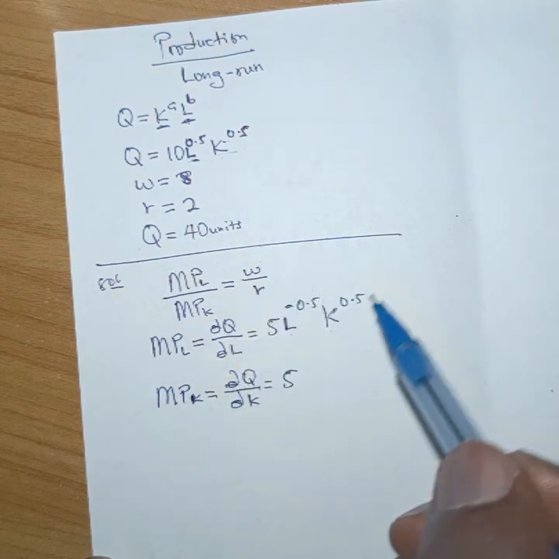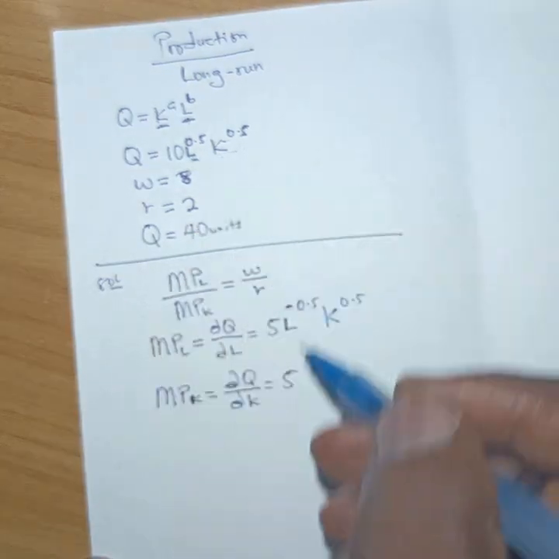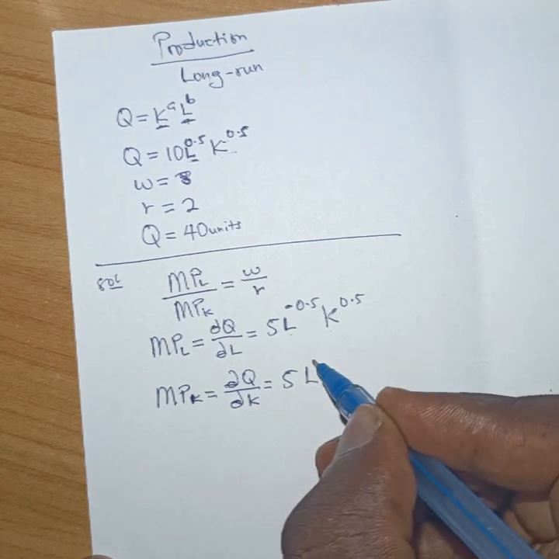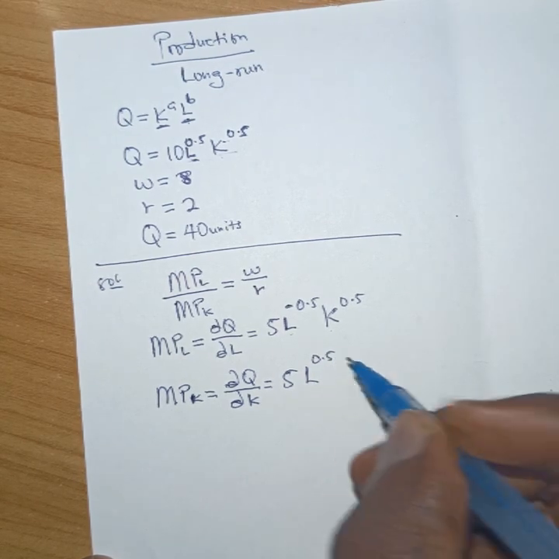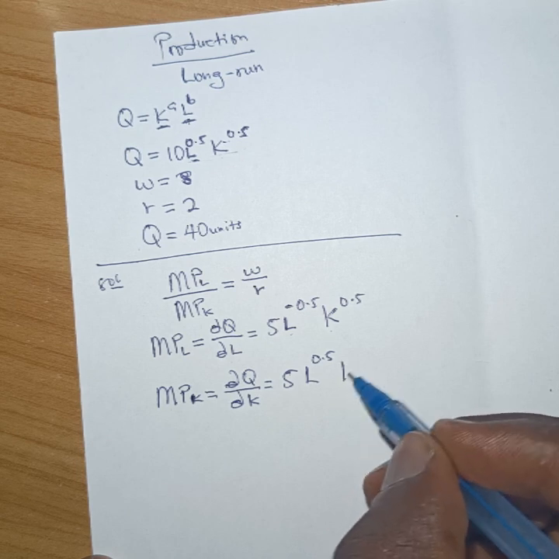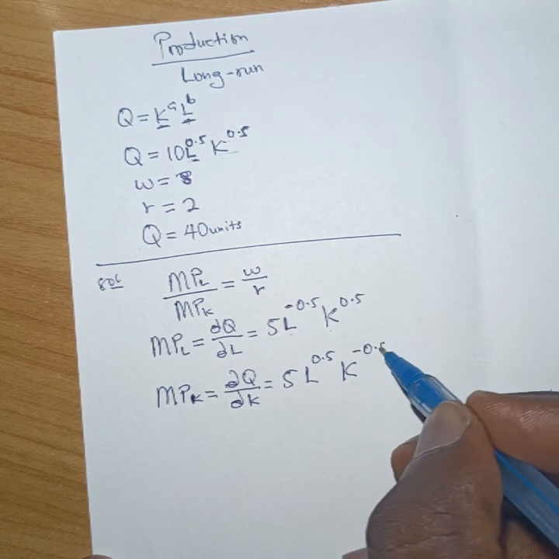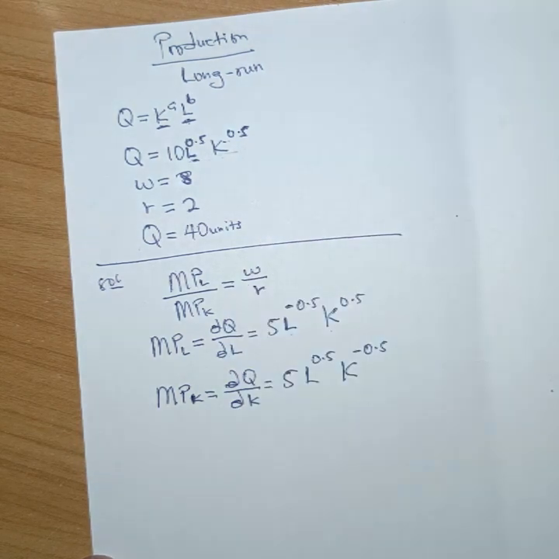Now we want K, not L, so L still stands as it is, L to the power 0.5. Then we differentiate K, so it's going to be K to the power minus 0.5 because you subtract 1 from it. So now we have MPL, we have MPK.